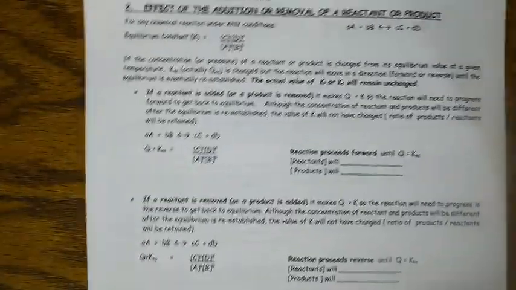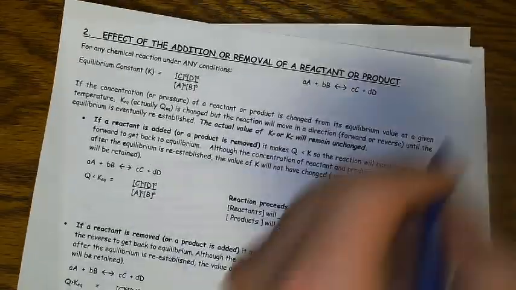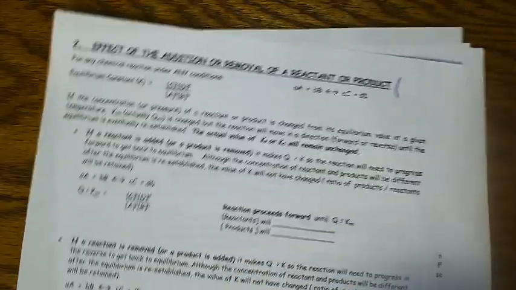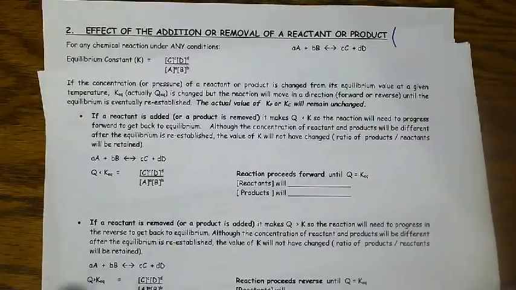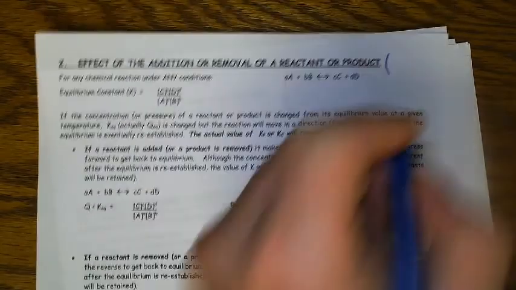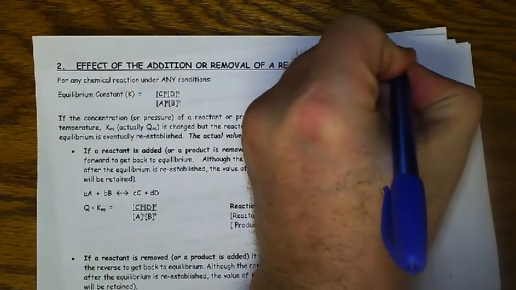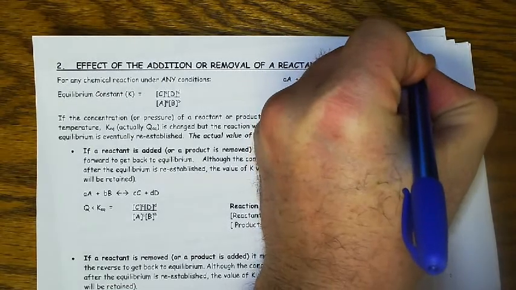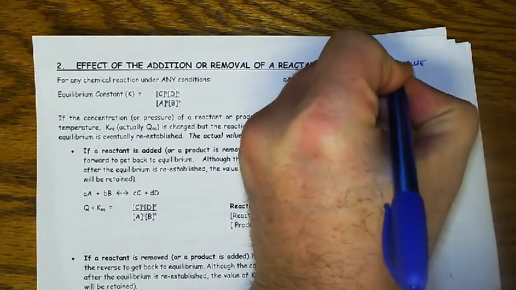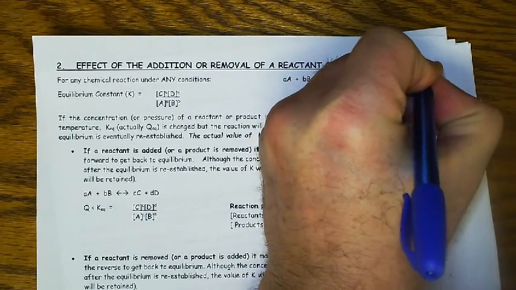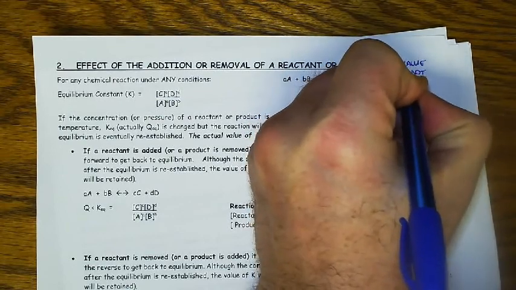Let's talk about the addition or removal of a reactant or product. Again, an equilibrium will respond when you add or remove reactant or product, but the K value will not change.